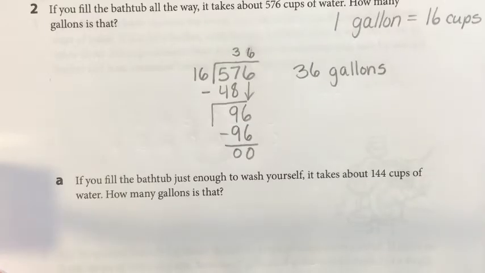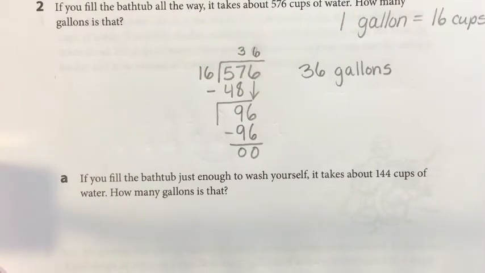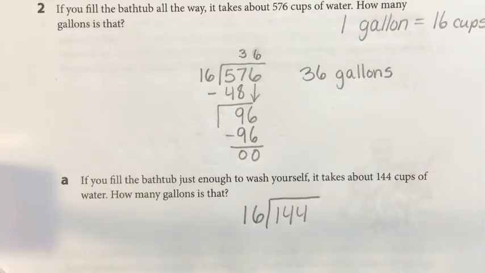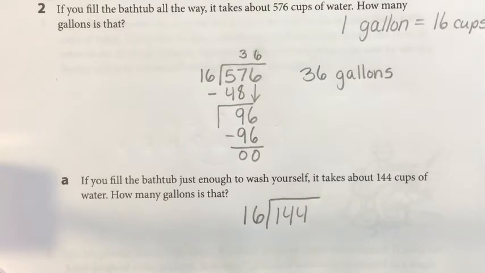Okay, so now I'm going to divide 144 by 16 because I'm trying to figure out the gallons. Remember, 1 gallon has 16 cups. So I'm going to go ahead and set up the problem. Here we have 144 divided by 16. Our answer, or our quotient, will be the number of gallons.